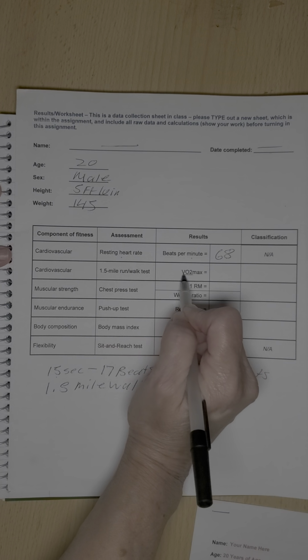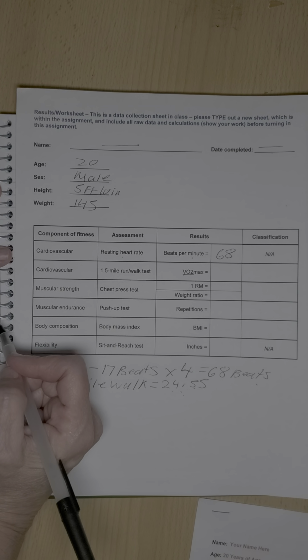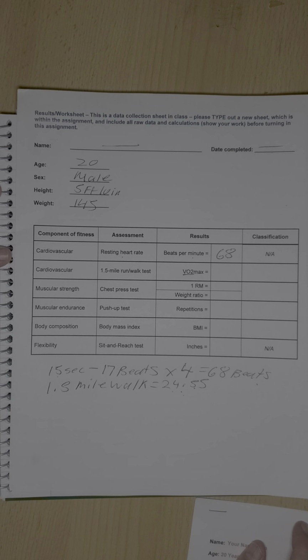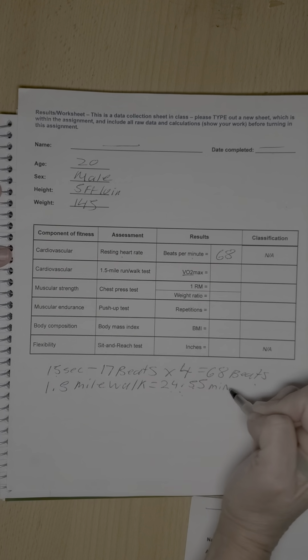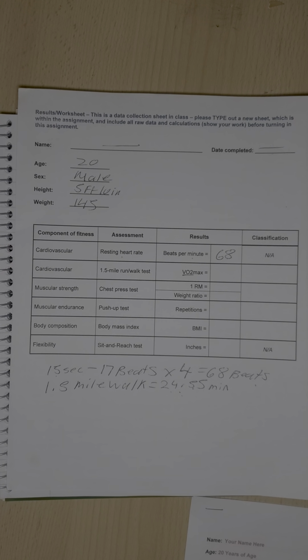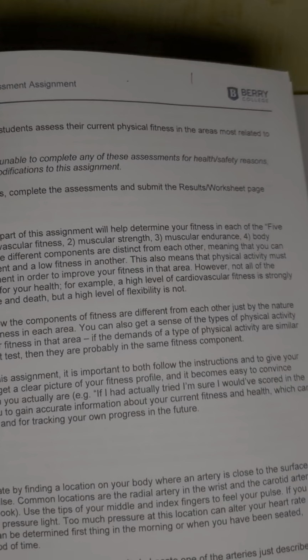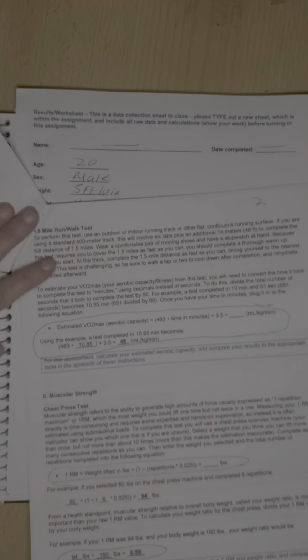VO2 max stands for volume of oxygen, O2, at its maximum. What that means is how much, I believe in liters, oxygen your body breathed during that period of time. In this case, during the 1.5 mile walk that took 24.55 minutes. Let me put minutes here just so I know. And the calculation for this is on page 2 at the top.